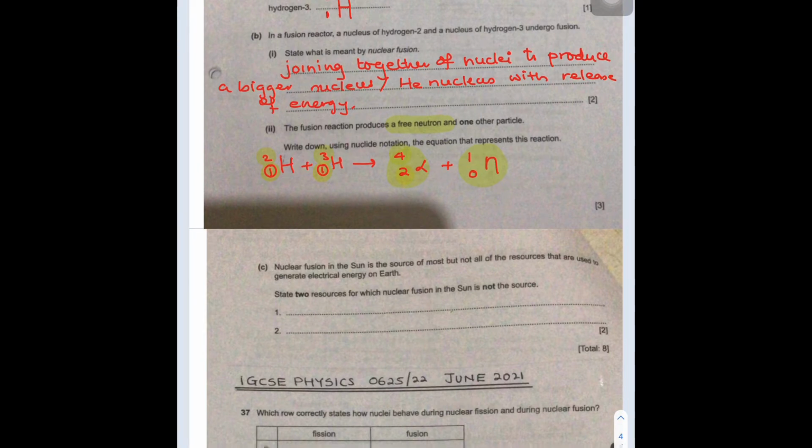Part C now. It says nuclear fusion in the sun is the source of most but not all of the resources that are used to generate electrical energy on Earth.